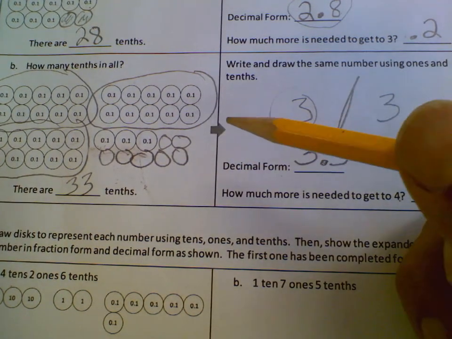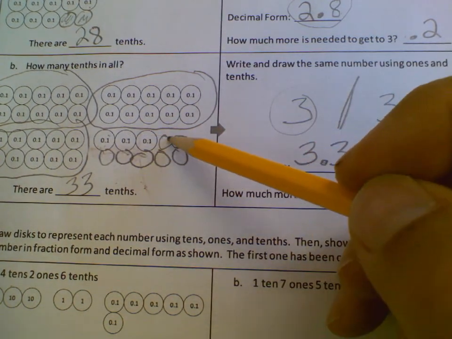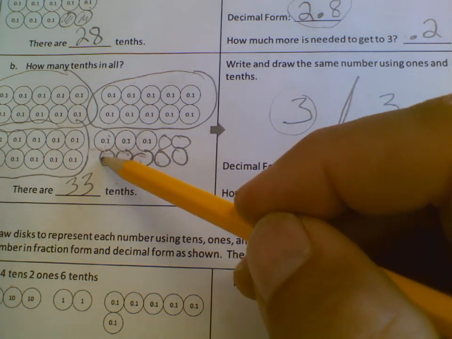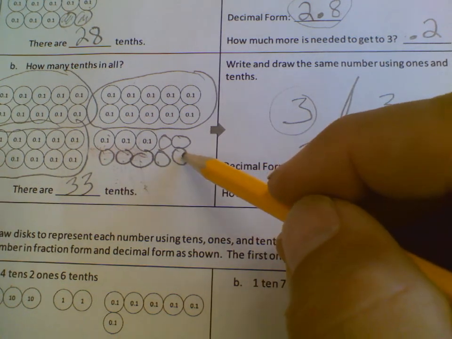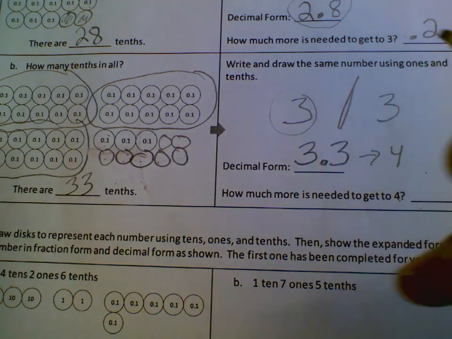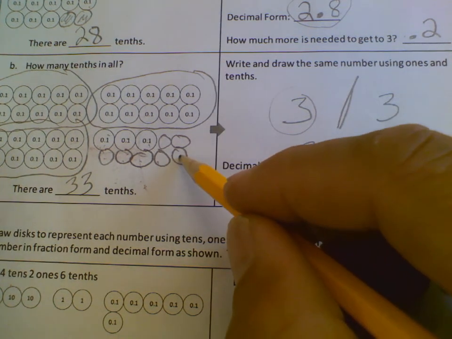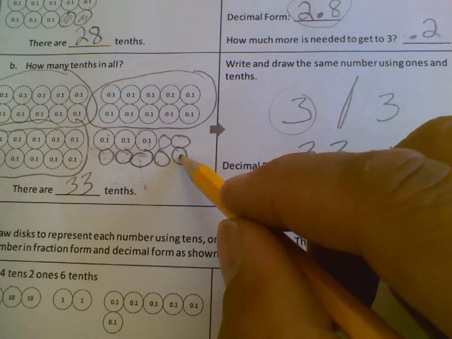I'm adding discs to get 10 discs. 1, 2, 3, 4, 5, 6, 7, 8, 9, 10. So how many more discs did I add? 1, 2, 3, 4, 5, 6, 7. I added 7 discs. Each disc is only worth a tenth, right? So I need 7 of these, and these are tenths, so I need 7/10.